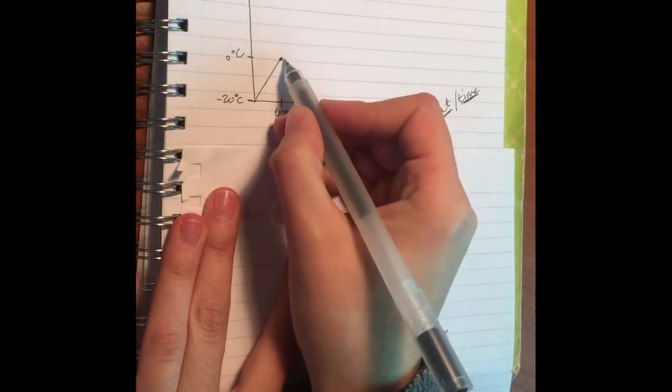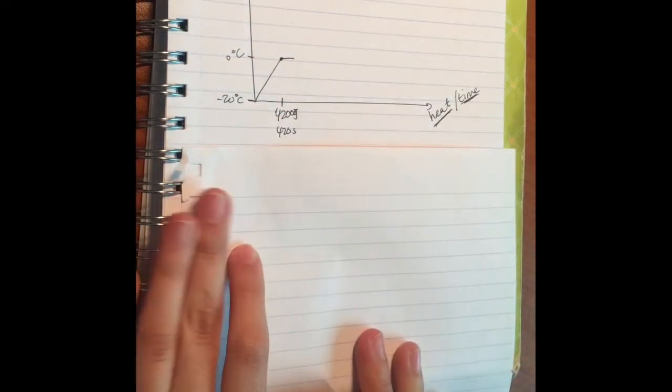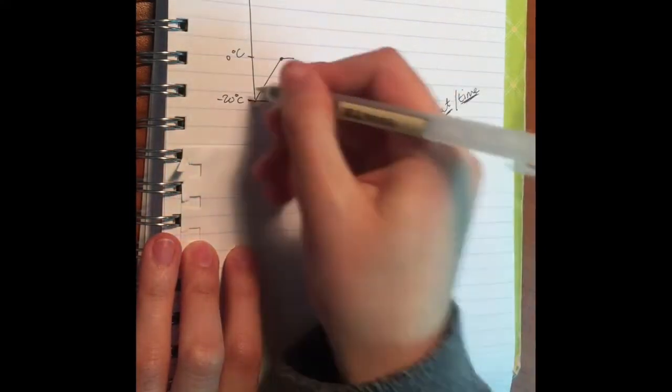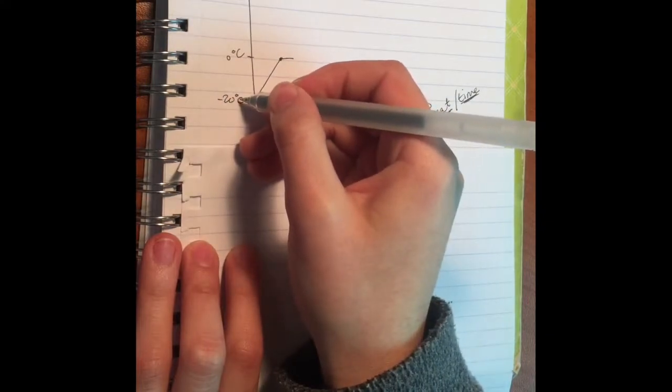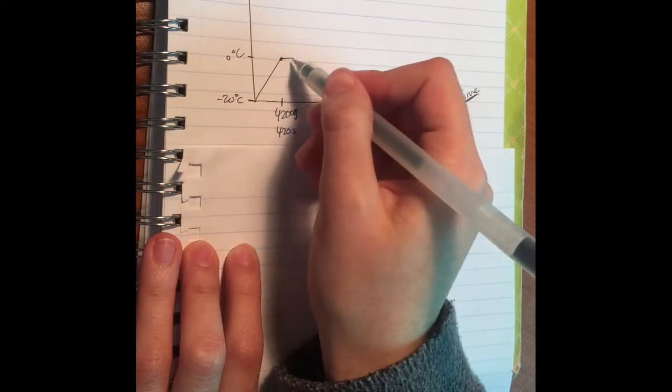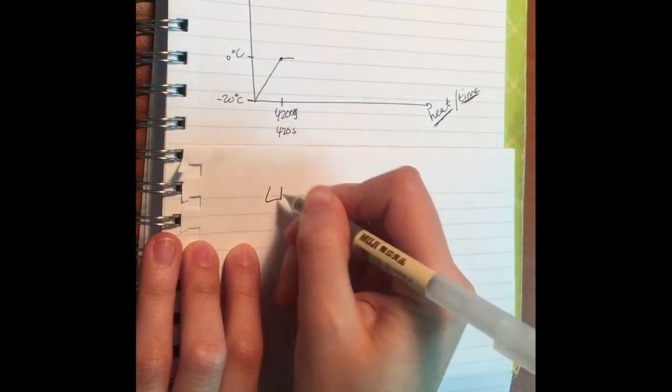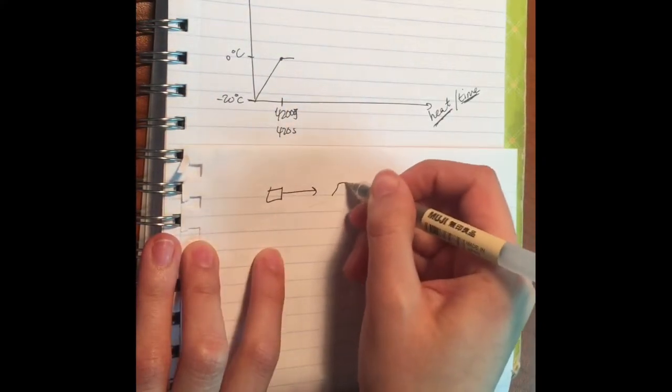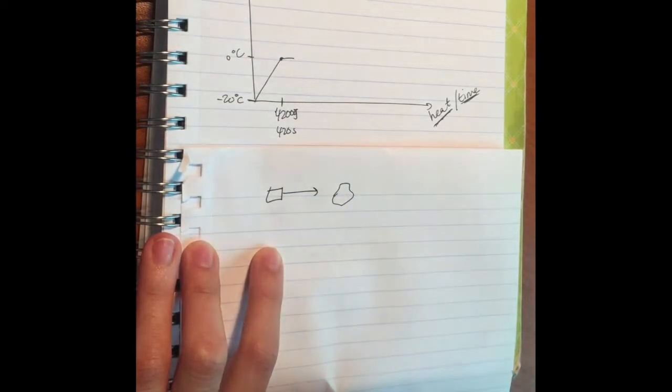Now we've reached a point where the ice starts to melt. We know that now the temperature is not going to change, because the energy that you're putting in, or the heat that you're putting in, is not going to increase the kinetic energy of the particles. So your temperature is not going to change until the whole ice has melted. So now you want to melt a block of ice and turn it into water. So how much energy do we need for this?